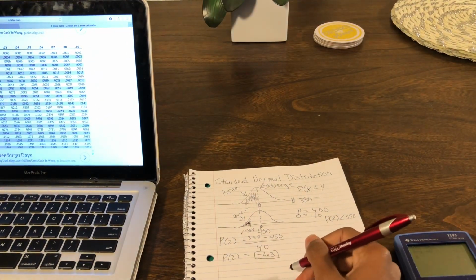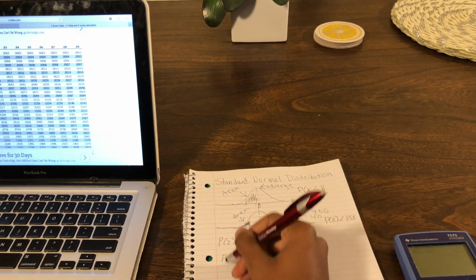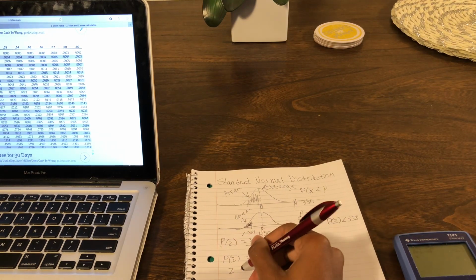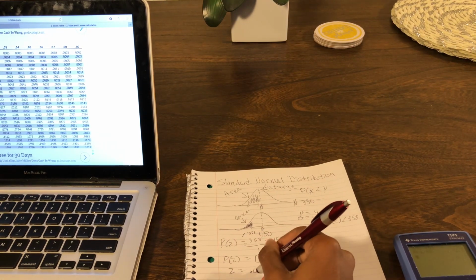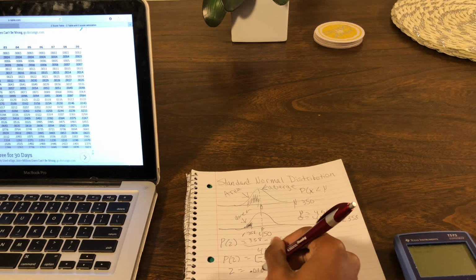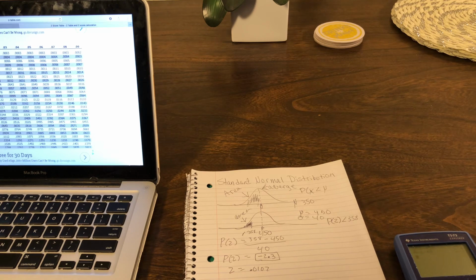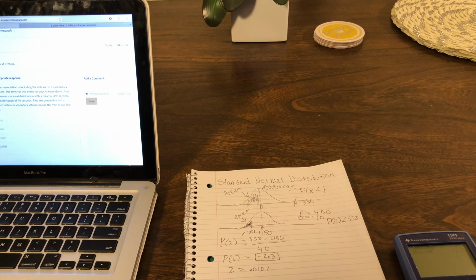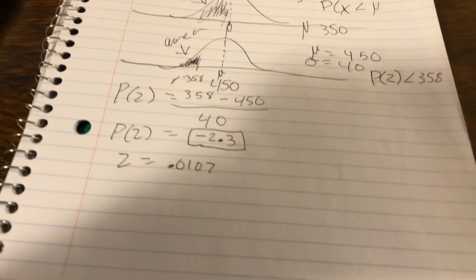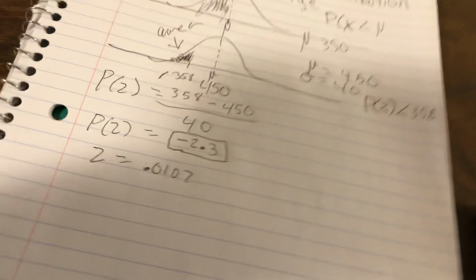All right. So that means Z equals 0.0107. That is going to be your probability.